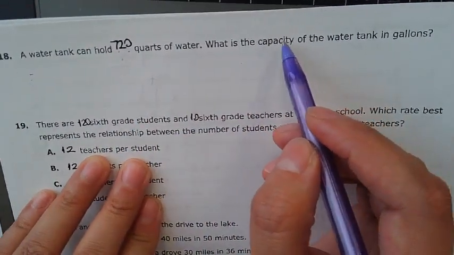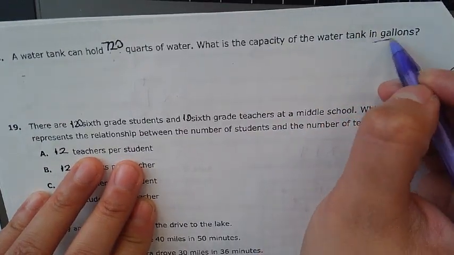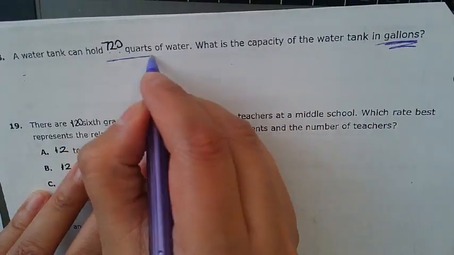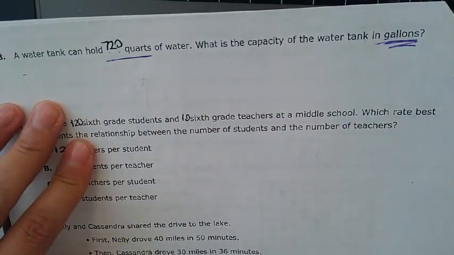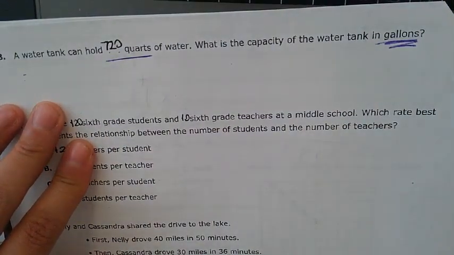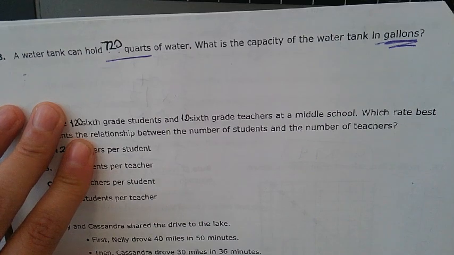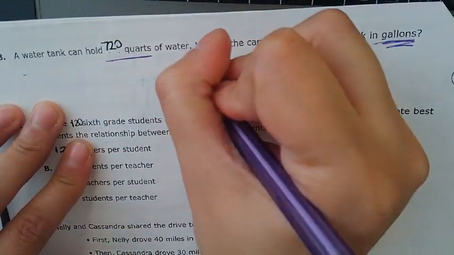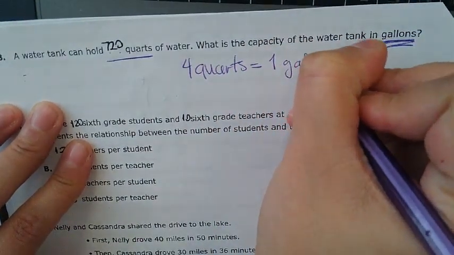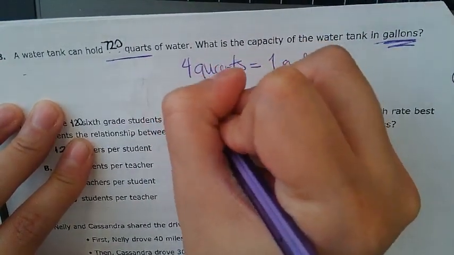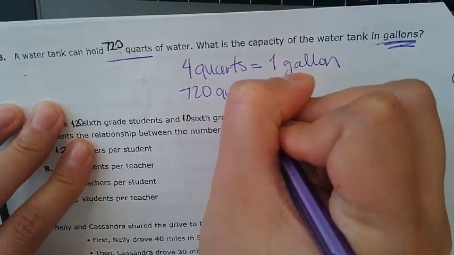What is the capacity of the water in gallons? So we have 2 different units, quarts and gallons. Does anybody know how many quarts are there in a gallon? 4 quarts equals 1 gallon. So what if I have 720 quarts? Divided by 4. Very good.